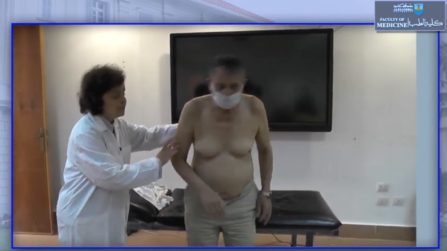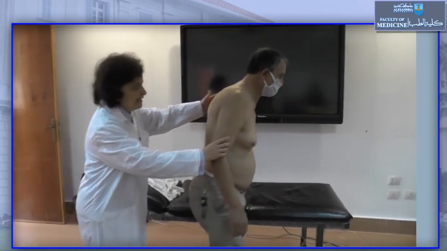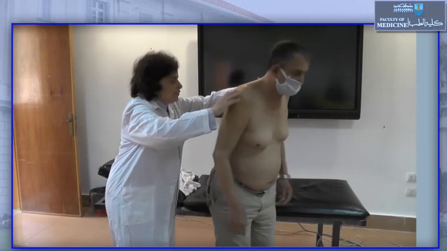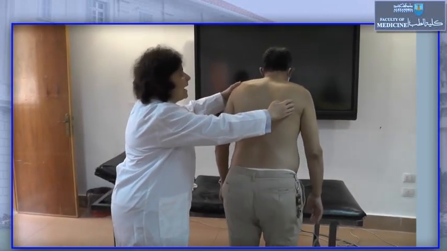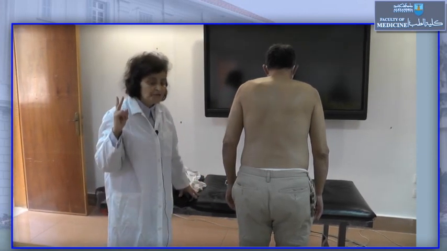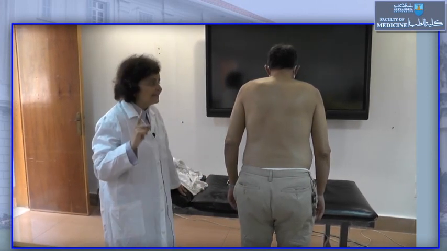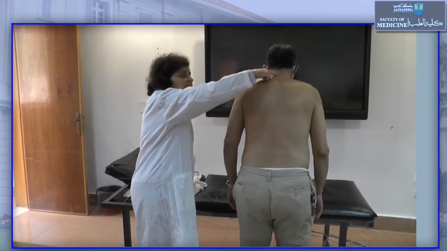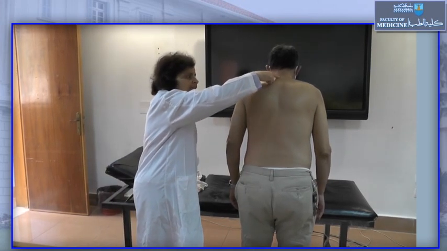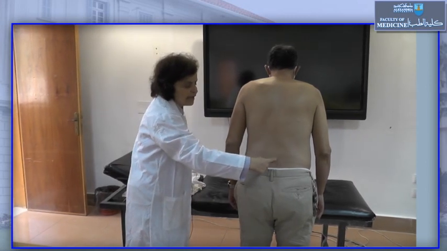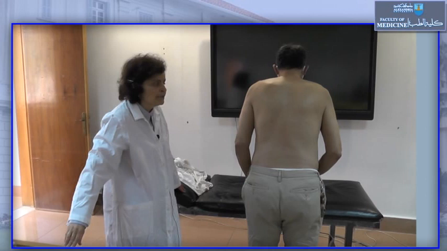Then we have to inspect the back. The back is inspected in many ways. First of all, we inspect it from behind. What do we note from behind? We have to look at two things. We have to look at the curvatures. Here we've got cervical lordosis, the dorsal kyphosis, and then as we go down, we have complete obliteration.